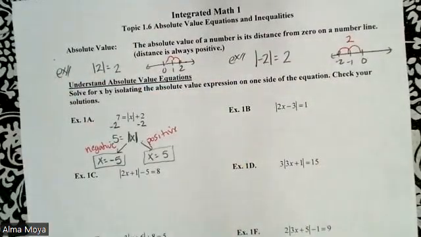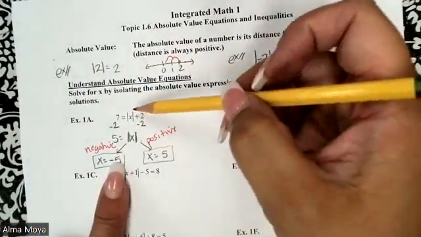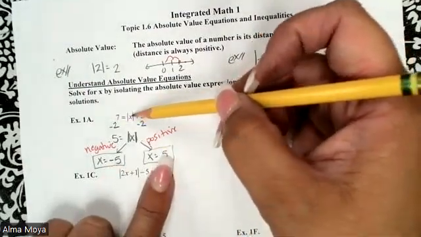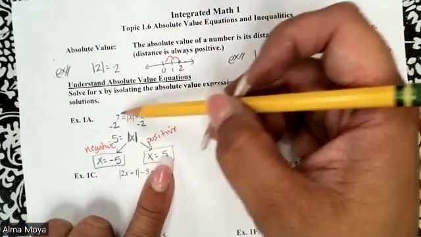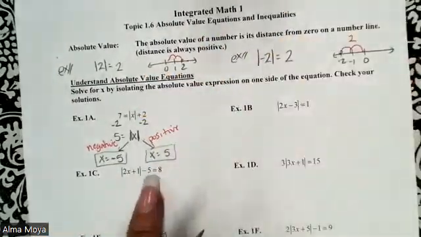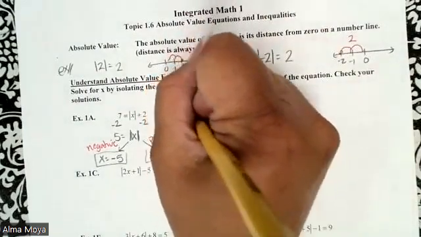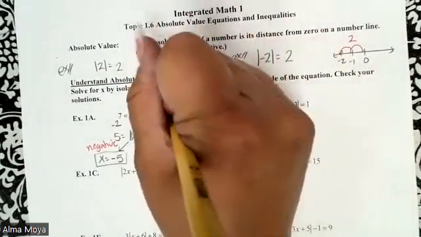Now, always go back and check your answer. So plug in absolute value of negative 5, which is 5. 5 plus 2 is 7. Plug in 5. Absolute value of 5 is 5 plus 2 is 7. So right here, your answer is going to be negative 5 or positive 5. Another way you can see the answer written is like this, plus or minus 5.